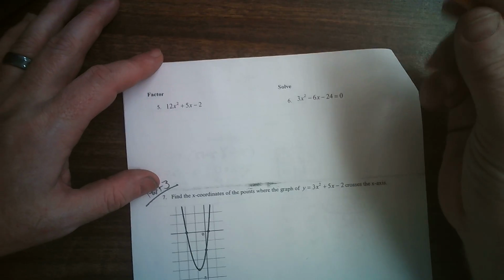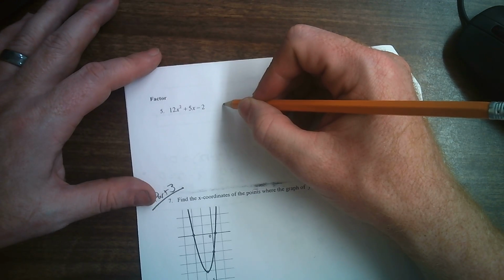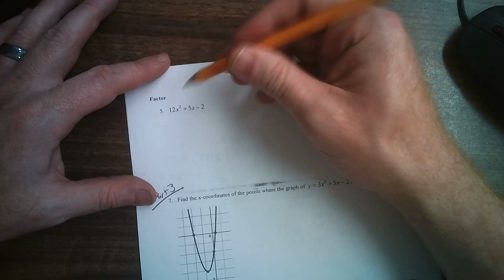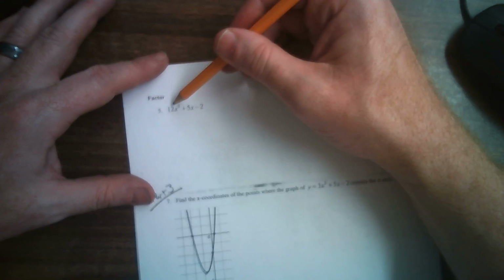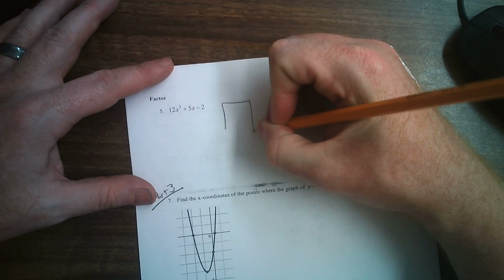So as we go through this, factor doesn't mean set equals zero. Factor is just using our box method. So it's our AC method. We look, nothing in common. So I go right to the box.